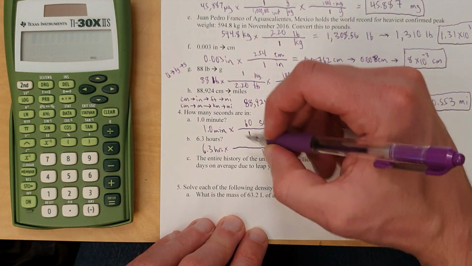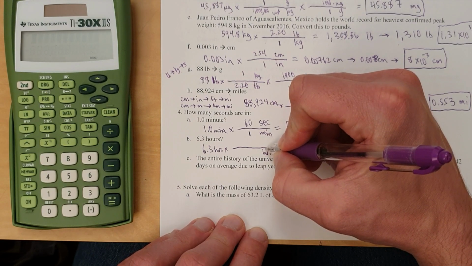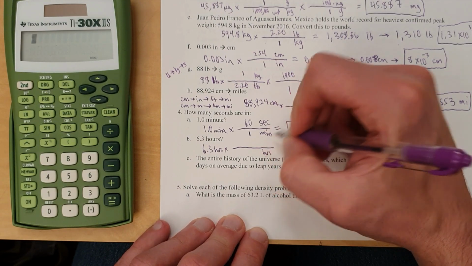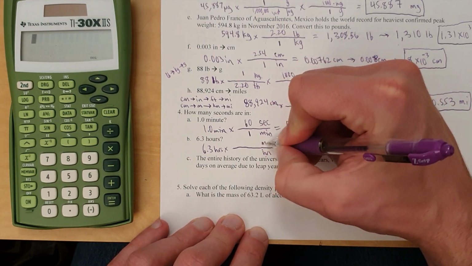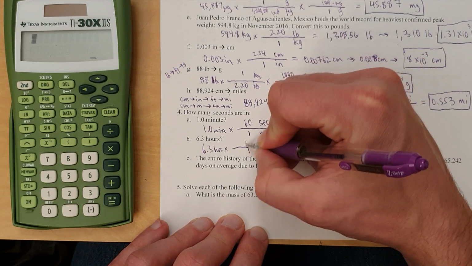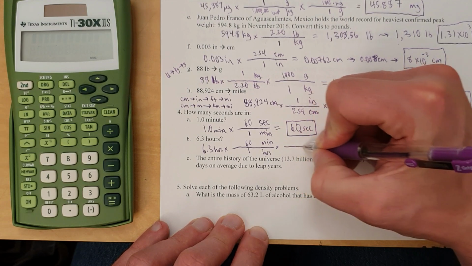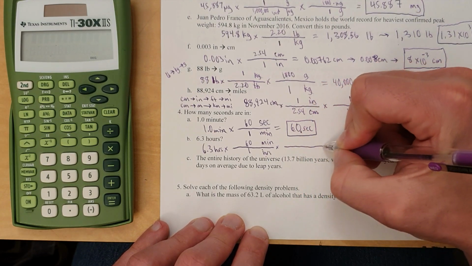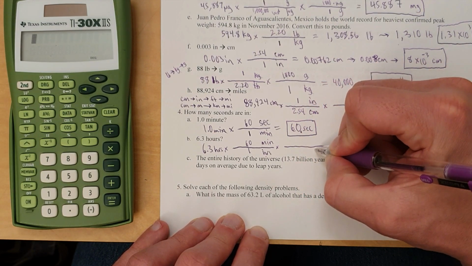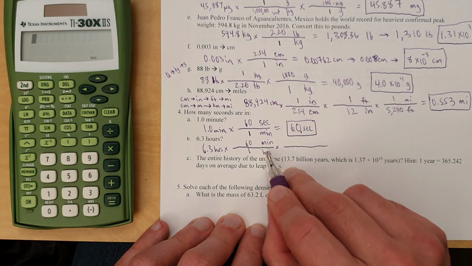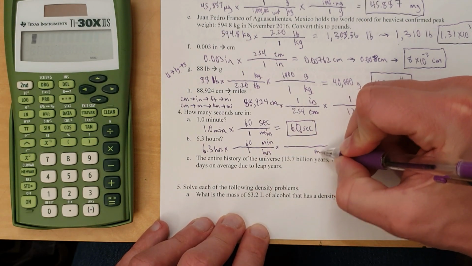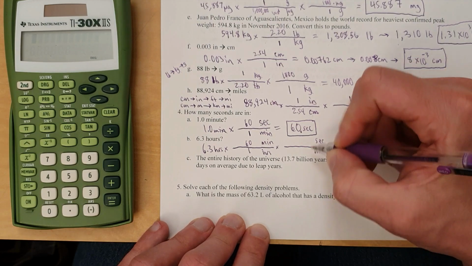But we assume everyone knows that within an hour there are minutes, and 1 hour is 60 minutes. And then, okay, if we can go from hours to minutes, then we can go from minutes to seconds.